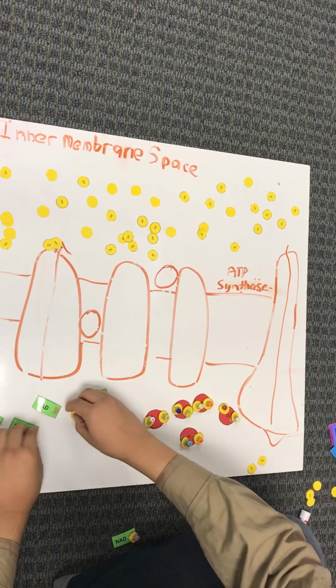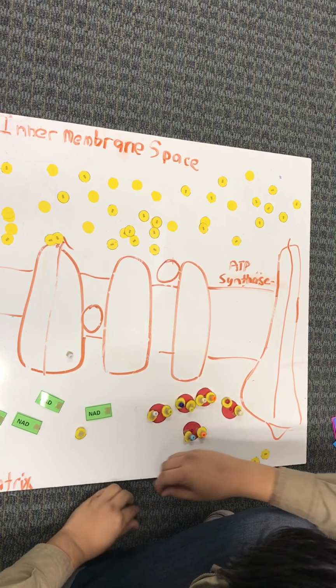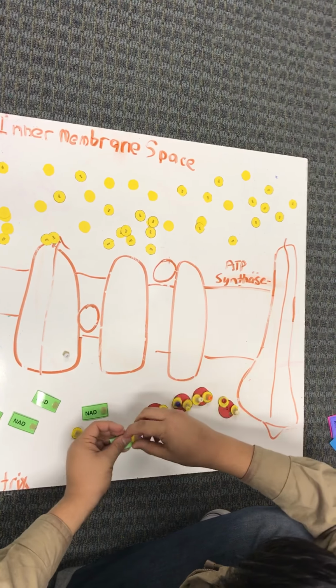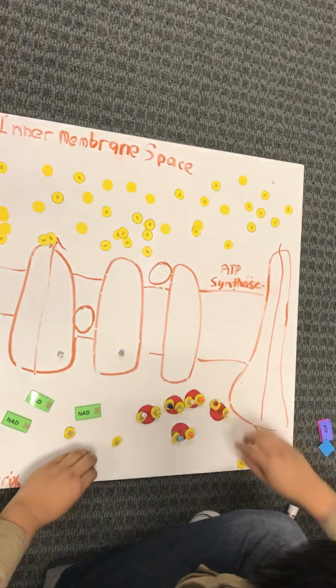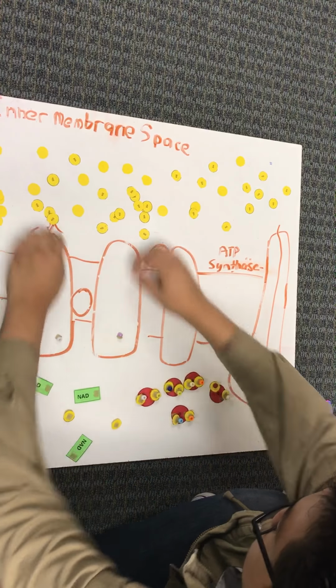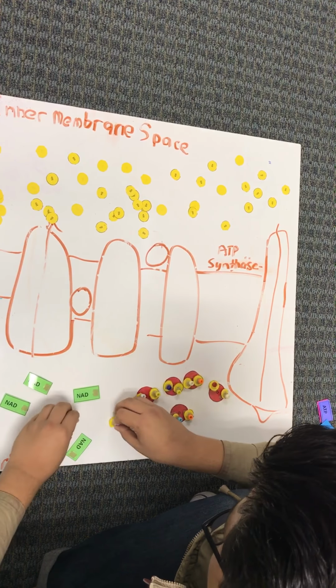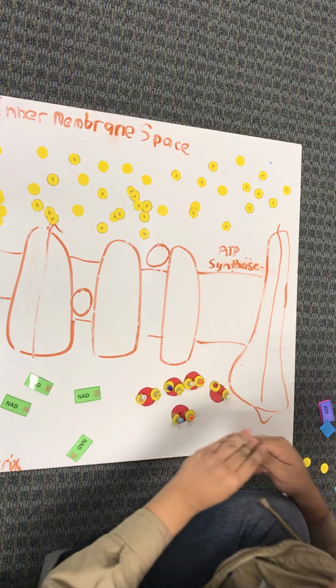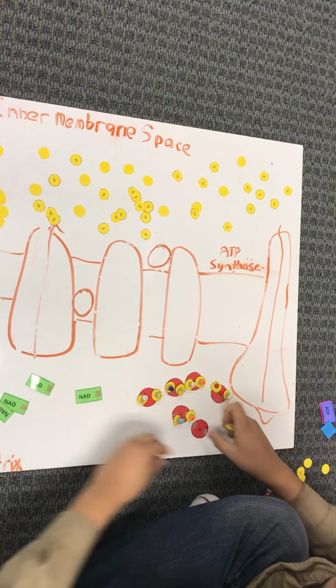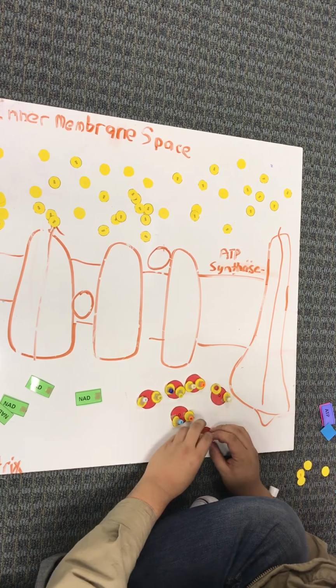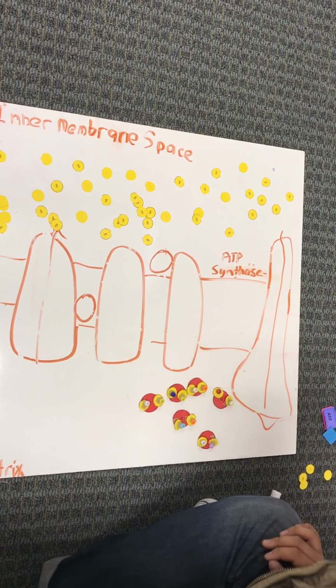Only transmembrane proteins will we have. Then once all of our NADH and FADH molecules have transported their hydrogens and electrons, they can go along their merry way and keep repeating the cellular respiration cycle.